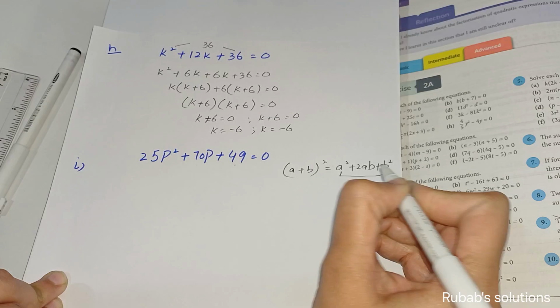From here I will take k plus 6 common, and plus 6 I can take common, k plus 6 is equal to 0. So k plus 6 and k plus 6, two times. You can write k plus 6 whole square as well. From here it is k plus 6 is equal to 0, and from the other side also k plus 6 is equal to 0, k is equal to minus 6 and k is equal to minus 6 because both are the same.